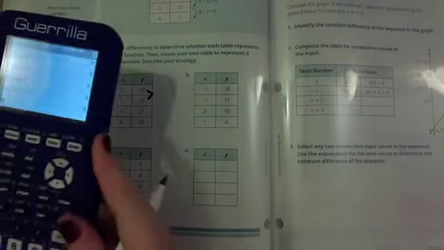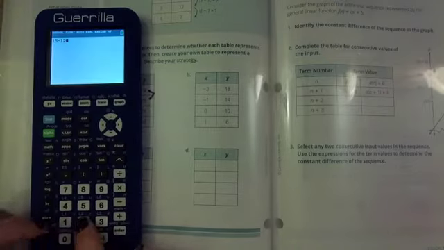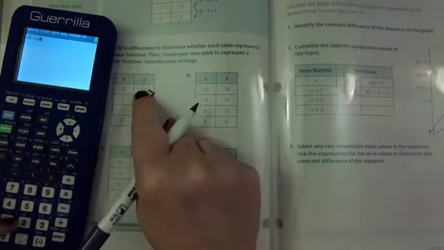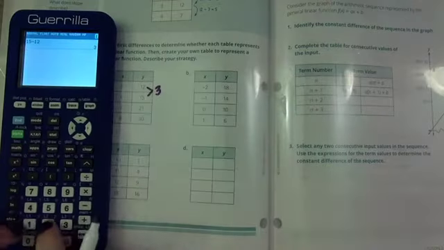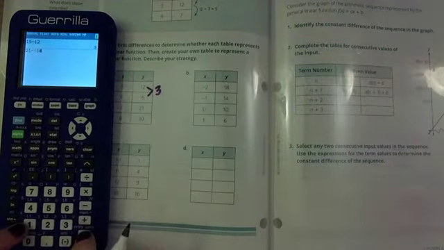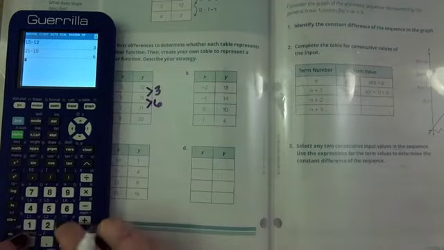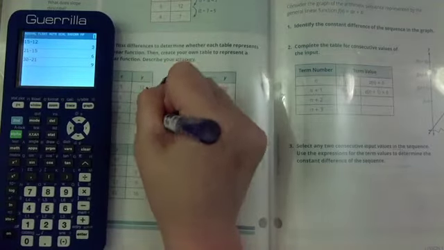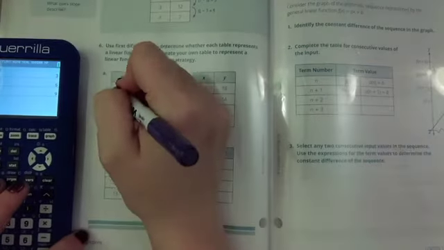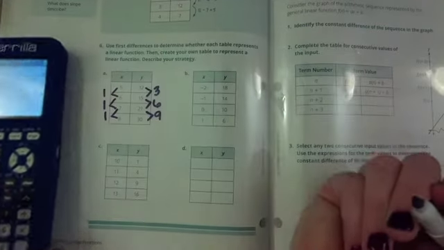So from 12 to 15, you would say 15 minus 12. Remember, take this one, subtract that one, would be 3. 21 minus 15 is 6. 30 minus 21 is 9. 5 to 6 is 1, 6 to 7 is 1, 7 to 8 is 1.